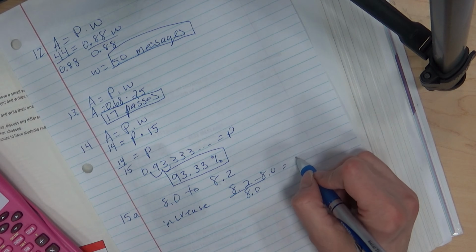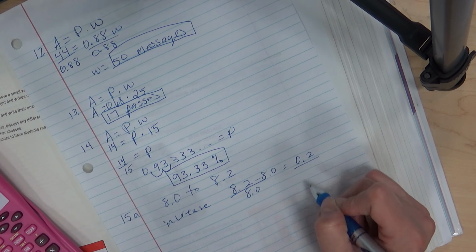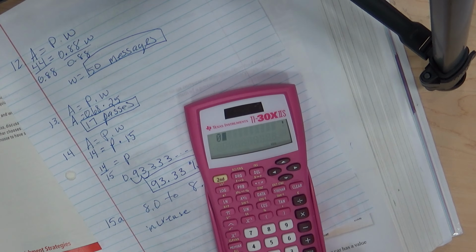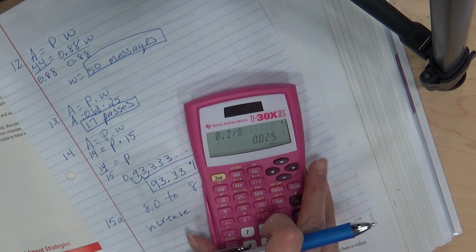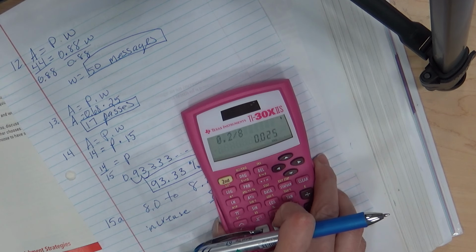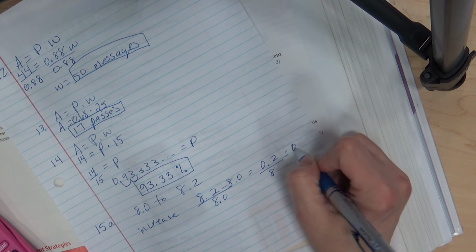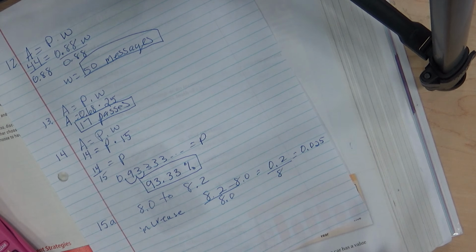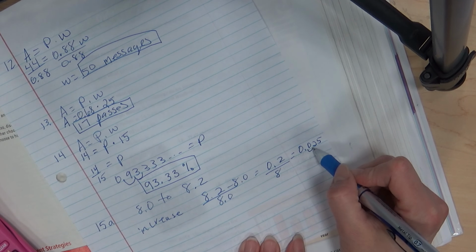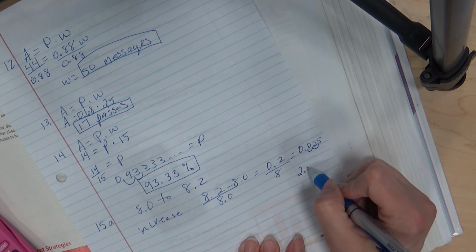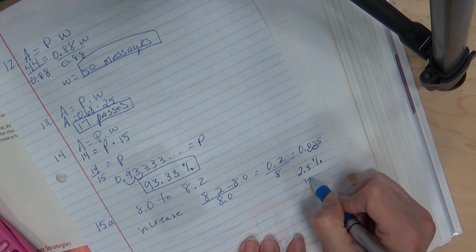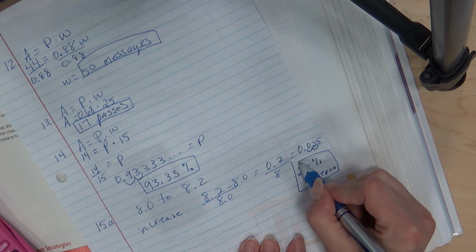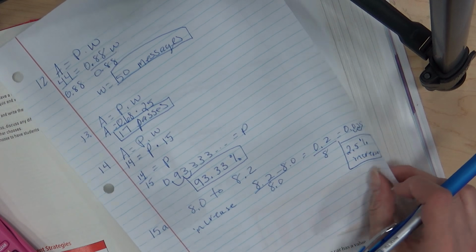8.2 minus 8 is going to be 0.2, and then we divide that by 8. So 0.2 divided by 8 gives us 0.025. Okay, we're calculating a percent, so we have to move the decimal 2 spaces to the right. It becomes 2.5%, and that's an increase. 2.5% increase between those years.